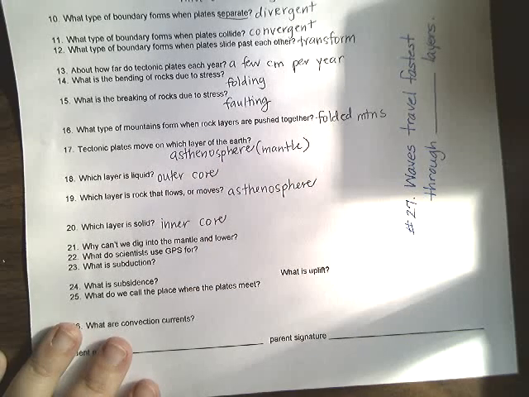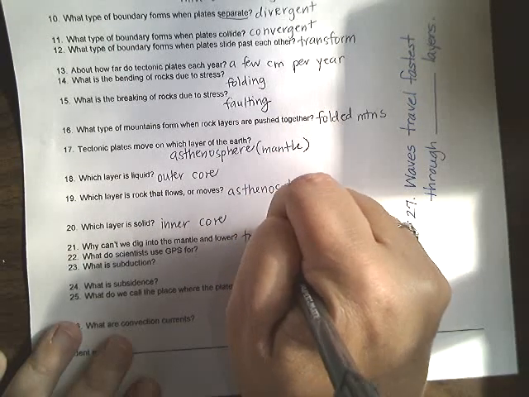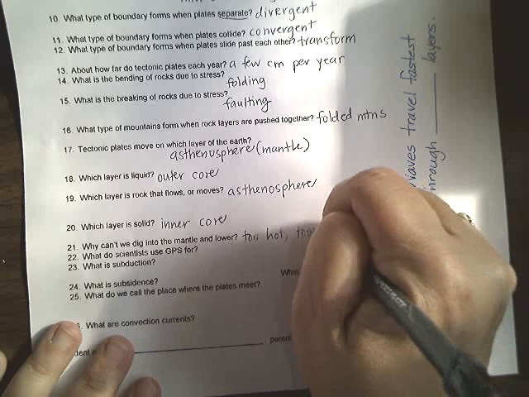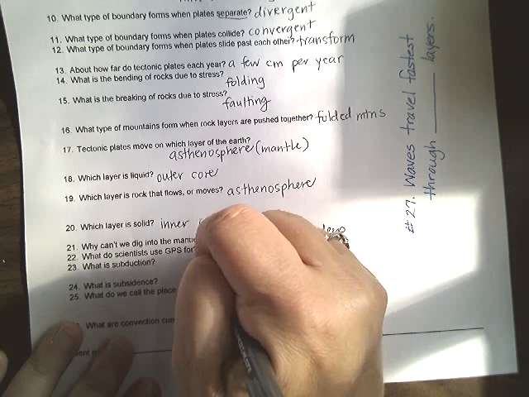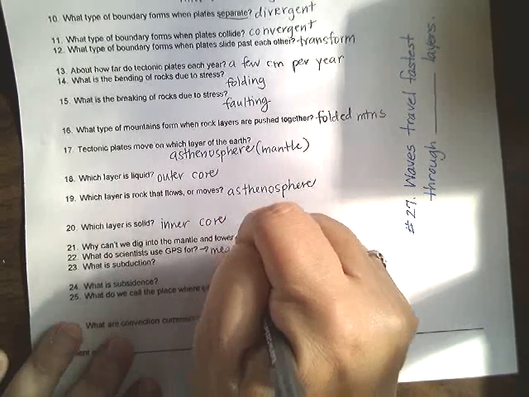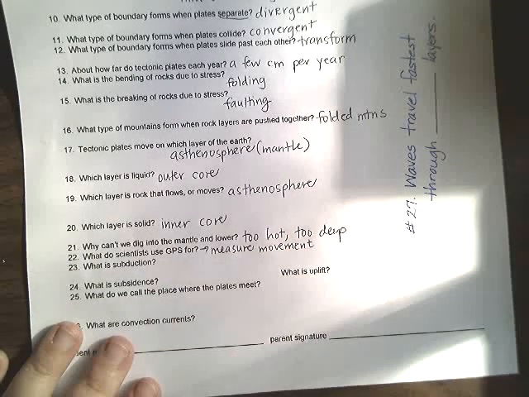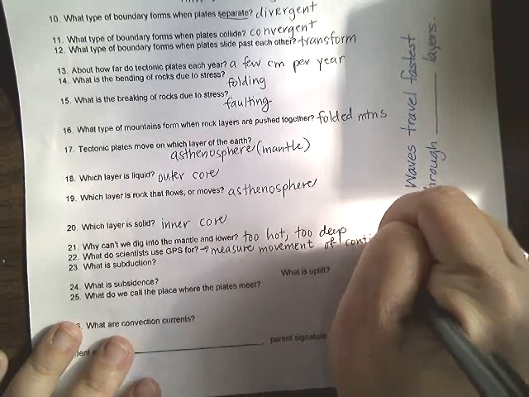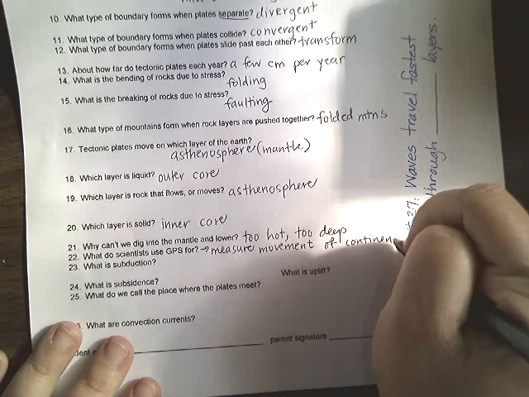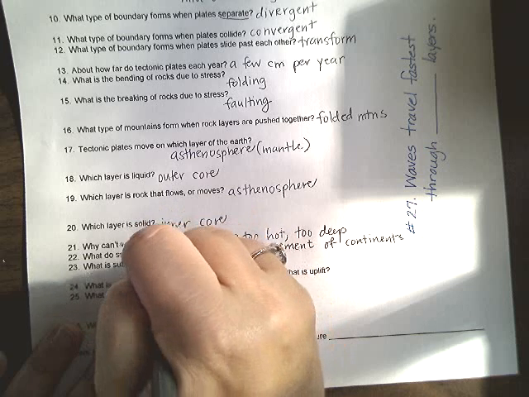Why can't we dig into the mantle and lower? Because it's too hot and too deep. But we're trying, aren't we? What do scientists use GPS for? They measure movement of the continents each year.